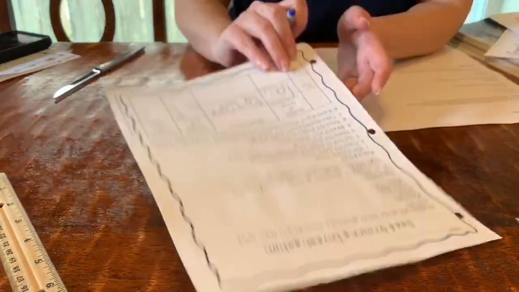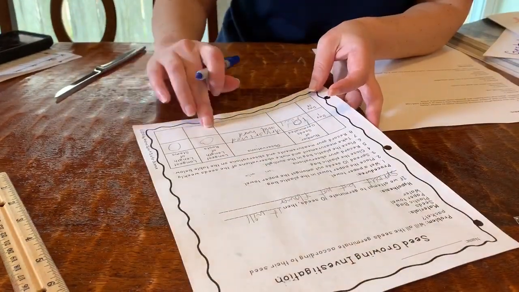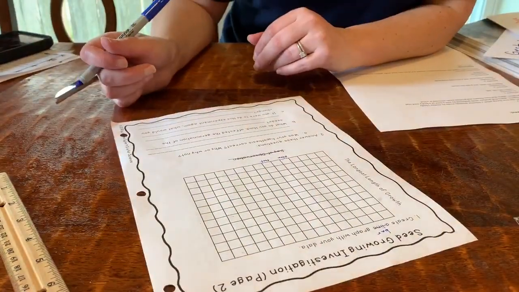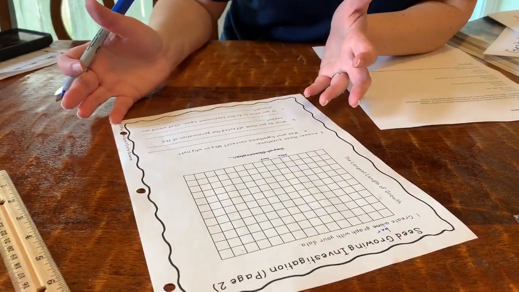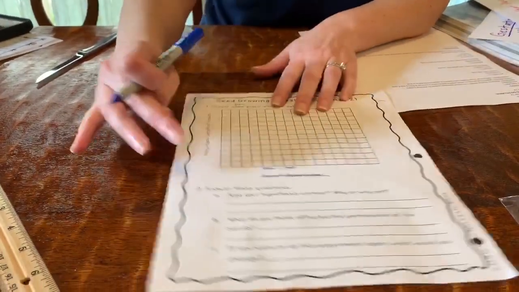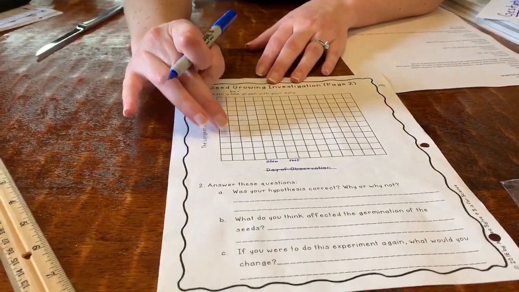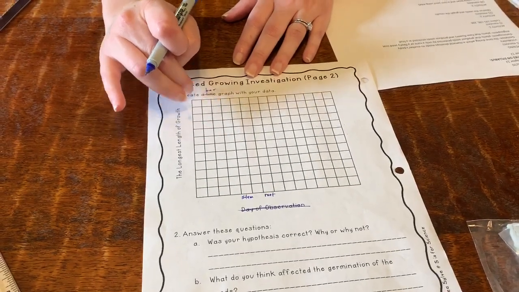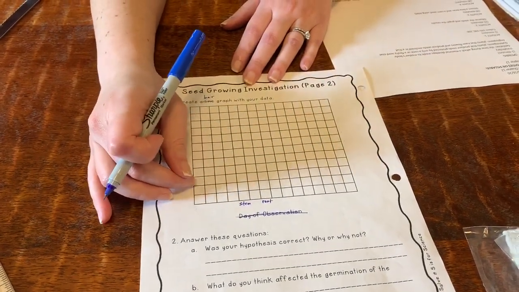And then look at your centimeters here. And so I think the longest one we had, and look, I didn't write any of these down, I think the longest one we had was 16.5. So 1, 2, 3, 4, 5, 6, 7, 8, 9. Let me turn this around. 1, 2, 3, 4, 5, 6, 7, 8, 9, 10, 11, 12. Let's make each one of these worth 2.